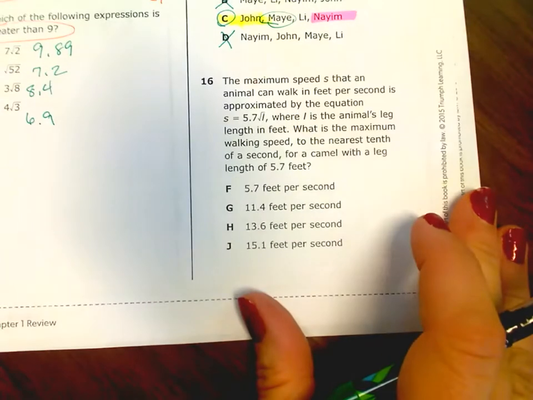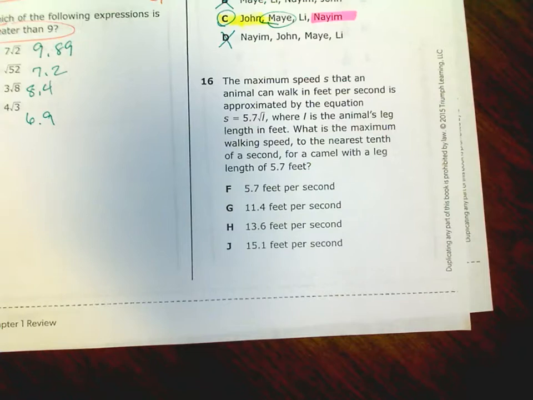Number 16. The maximum speed, s, that an animal can walk in feet per second is approximated by the equation s equals 5.7 square root of L, where L is the animal's leg length in feet.